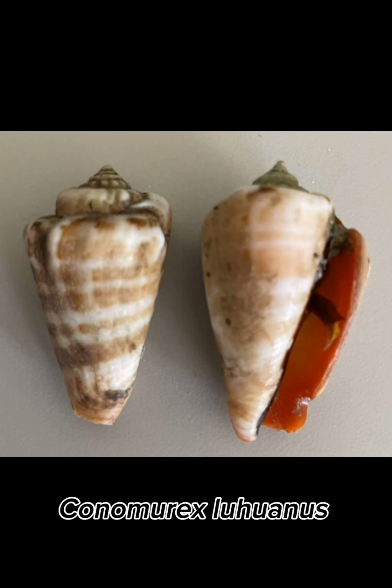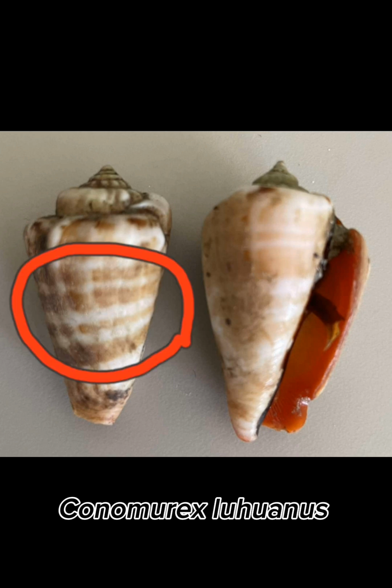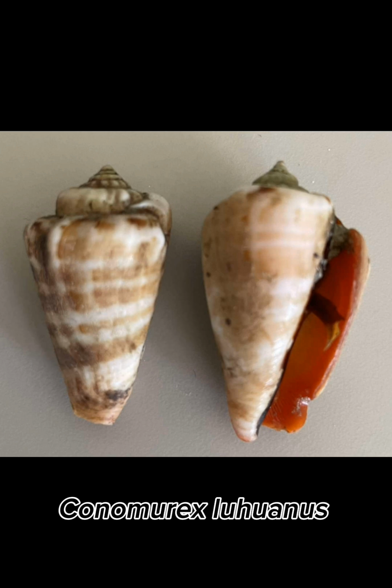The second representative species for phylum Mollusca, we have here Conomurex luhuanus. For its distinguishing features, its shell is typically light orange to pinkish with white blotches or patches resembling a strawberry surface. Its shell is often smooth and glossy with subtle spiral lines. Shell shape is conical and elongated with a pointed spire.